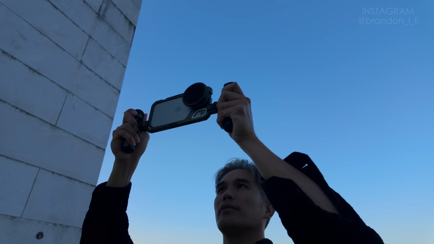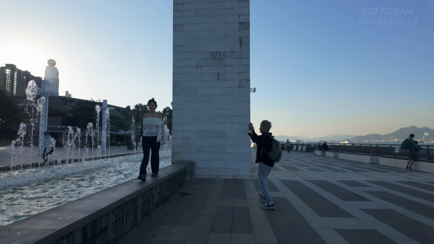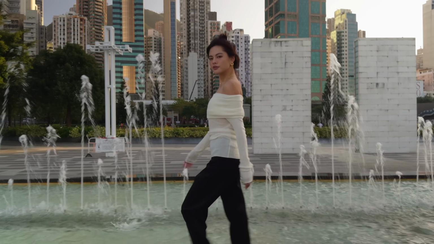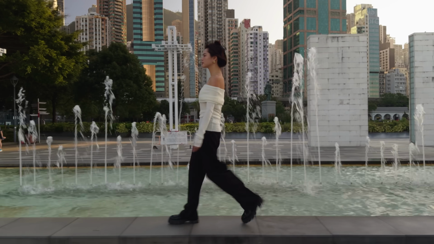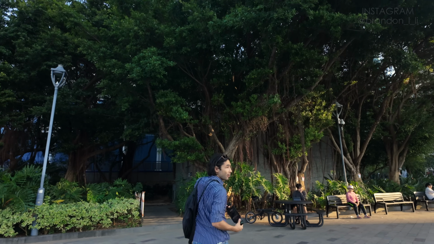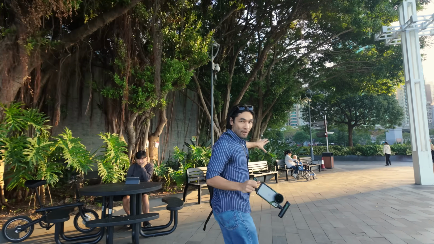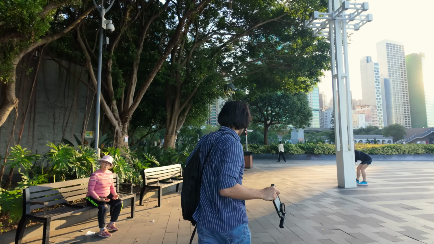1, 2, 3, action. We got one more little shaft of light right here. I'm gonna try to work with that, make some sort of a moving camera shot out of this.